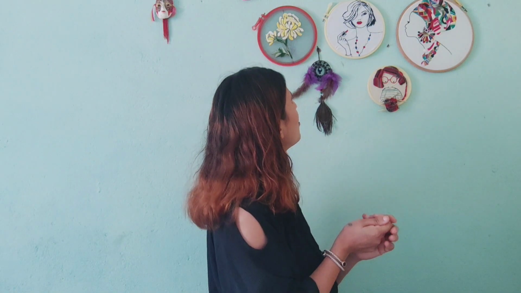As I have seen in my comment box, many of you liked my embroidery hoop hanging on my wall. Thank you so much. By the way, this was made by my creative hand.